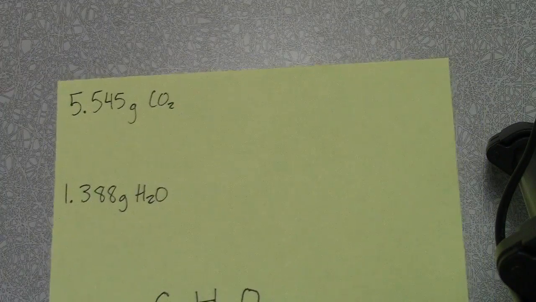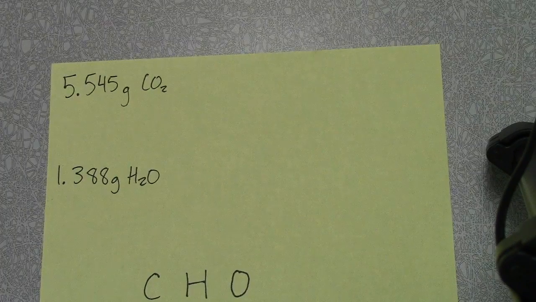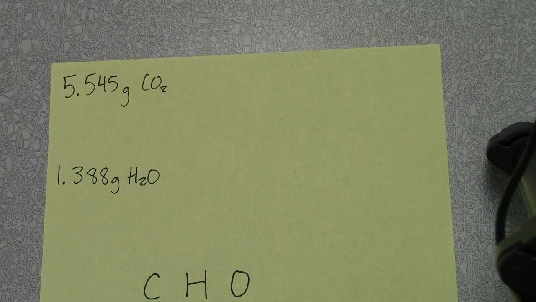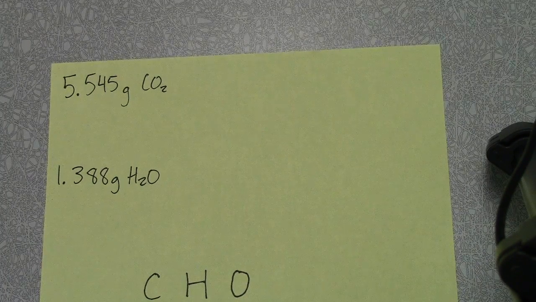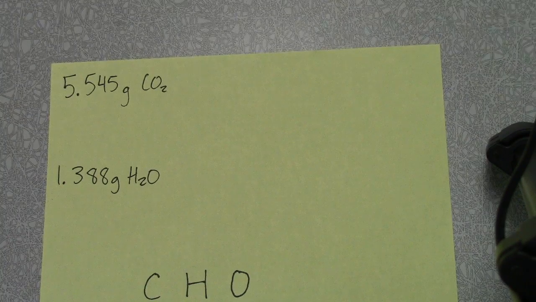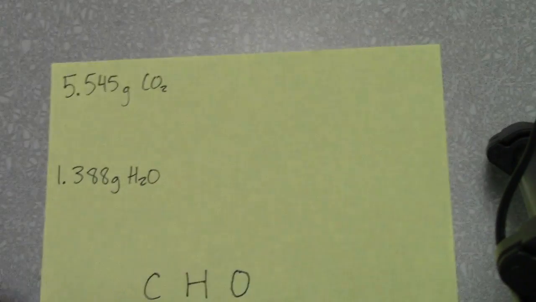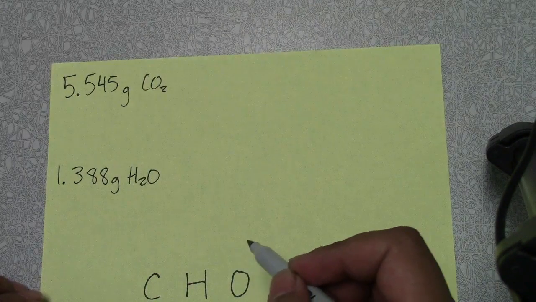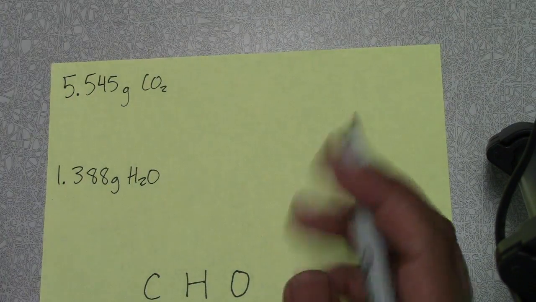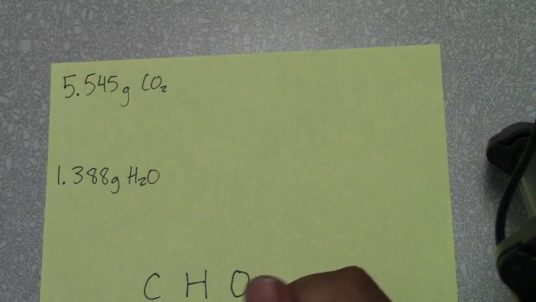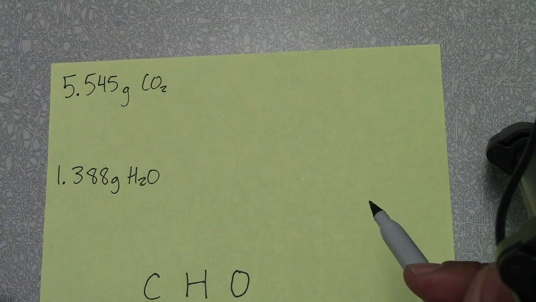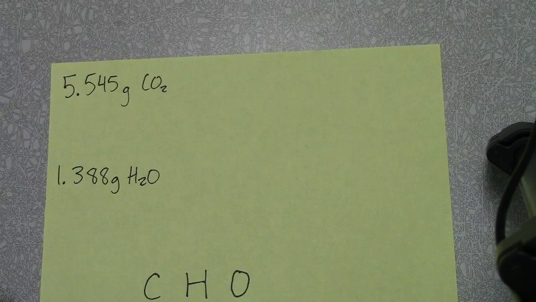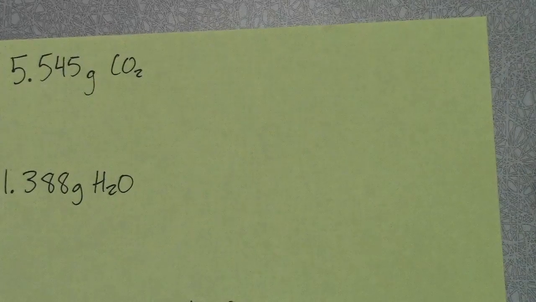We said we had 5.545 grams of carbon dioxide. Well, let's go ahead and work with that. All of that carbon that we have there has come from this compound we started with. So what we're going to do is use this 5.545 grams of carbon dioxide and find out how many moles of carbon are present there. That number of moles of carbon will be the same number of moles that are present inside of our compound.